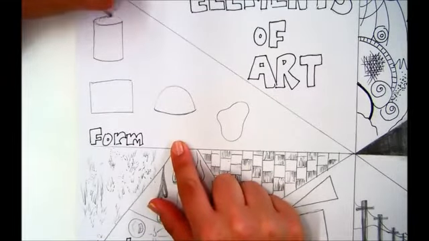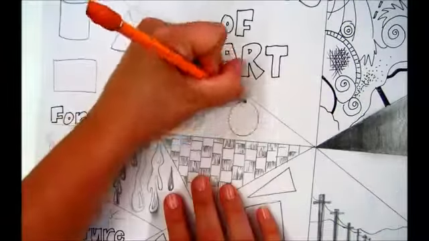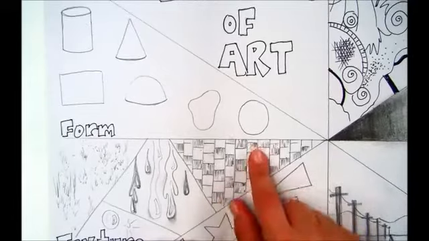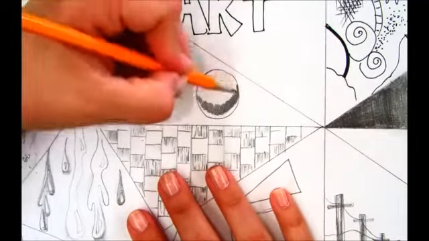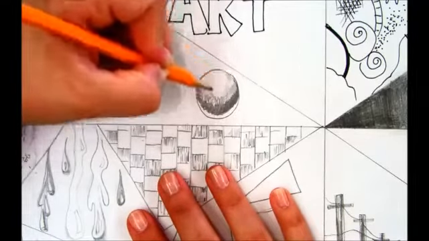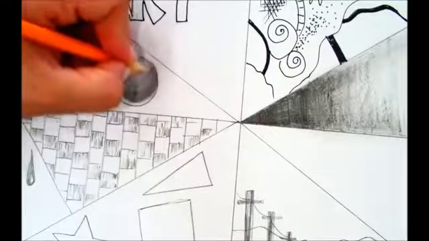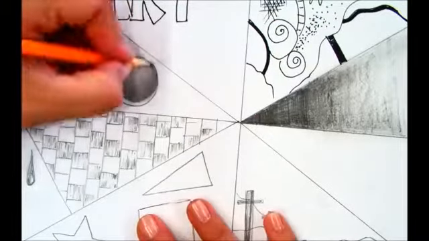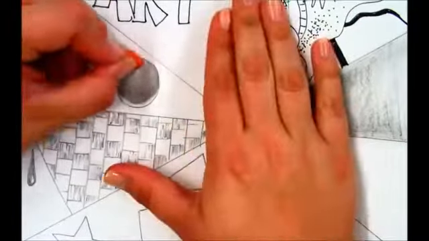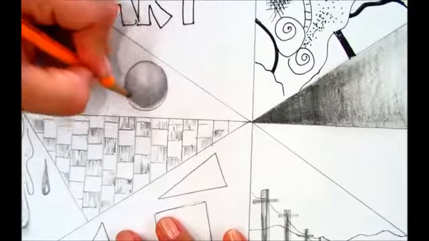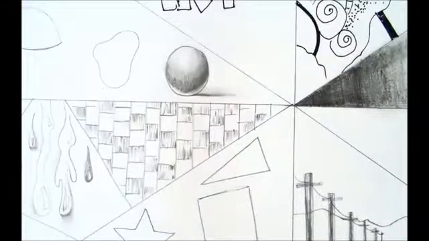Next, we're moving into form. Form is 3-dimensional objects. So you start by drawing forms by drawing simple shapes. How we make objects look 3-dimensional is by adding value. So I'm turning a circle into a sphere by grading it, adding a shadow, a middle value, erasing a highlight, and then shading in a cast shadow opposite side of the highlight and smudging it out.